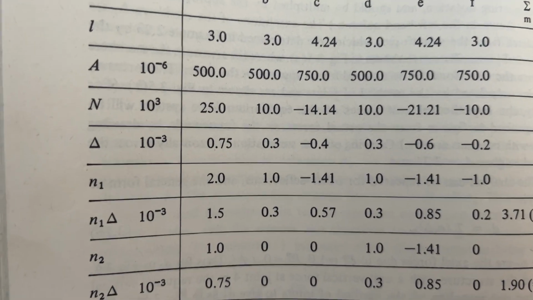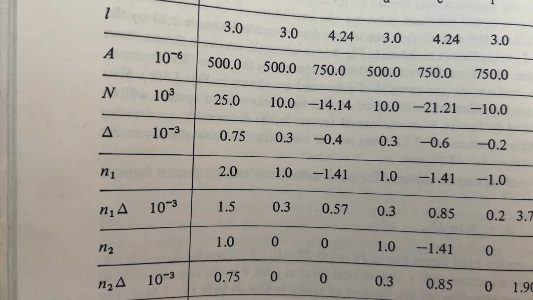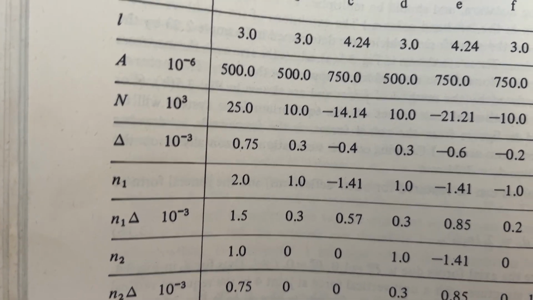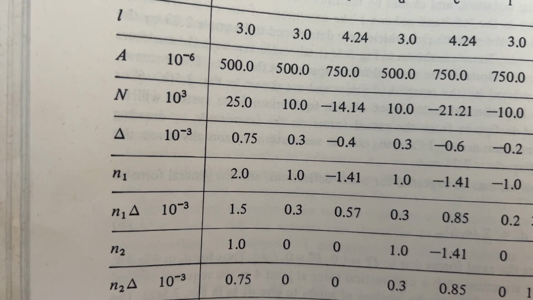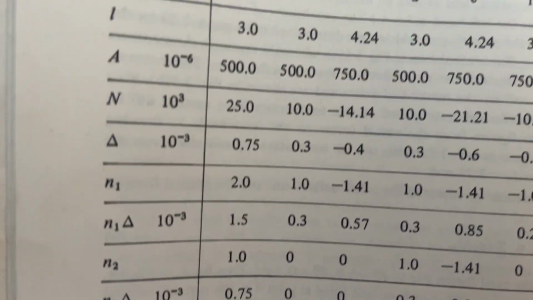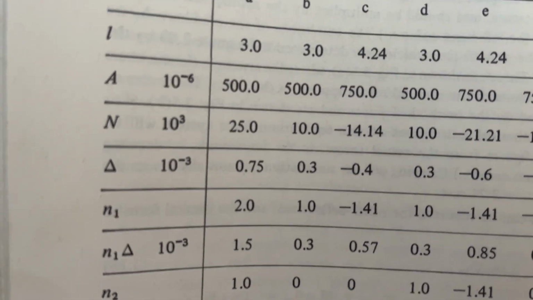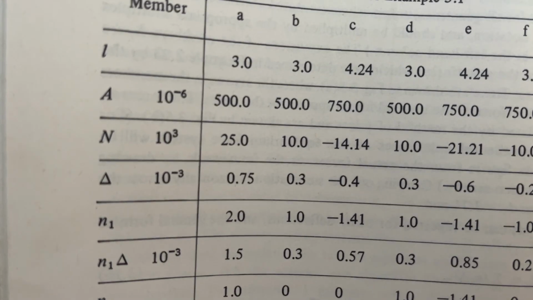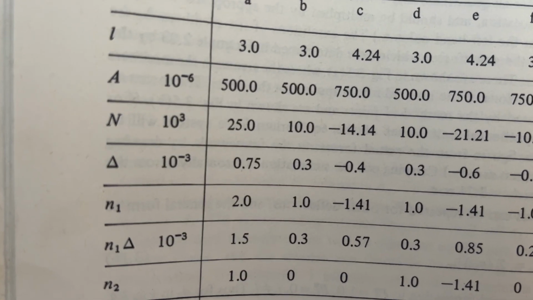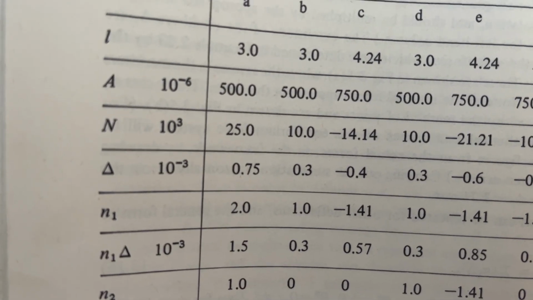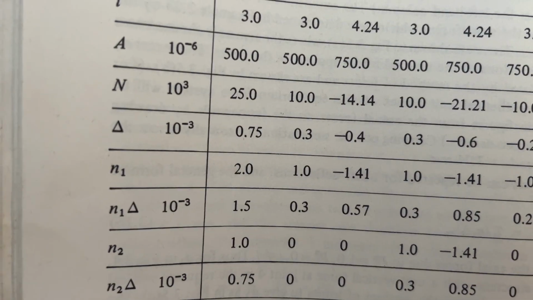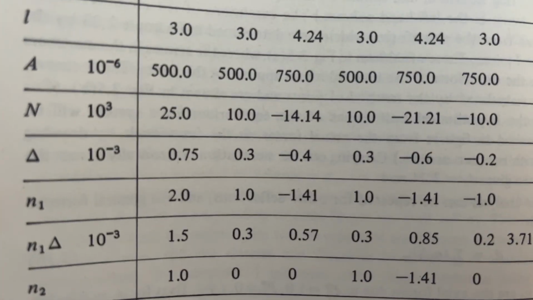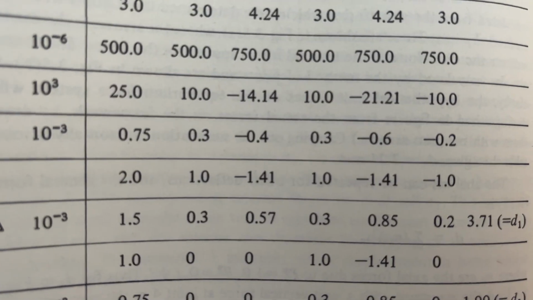So that's N, 25,000. Or has he done 10 to the minus 3? I'm not sure about these units that he's using. But anyway, N L is 25 times 3 divided by 200 times 500, because delta is NL over EA. That gives you the delta value of 0.75, 0.3, minus 0.4.